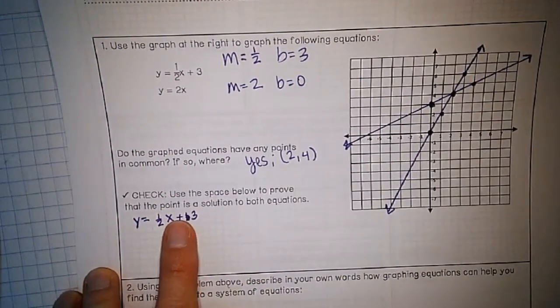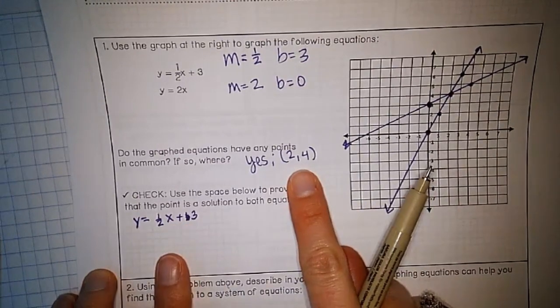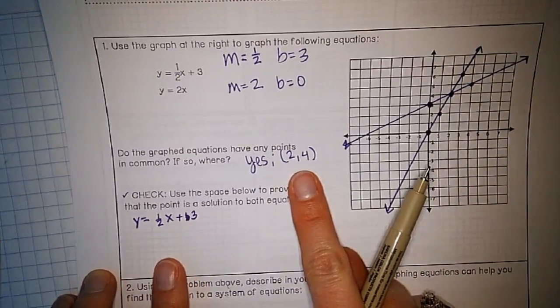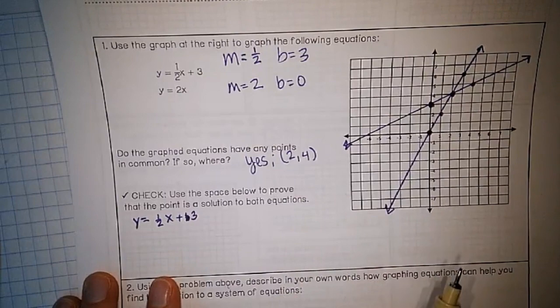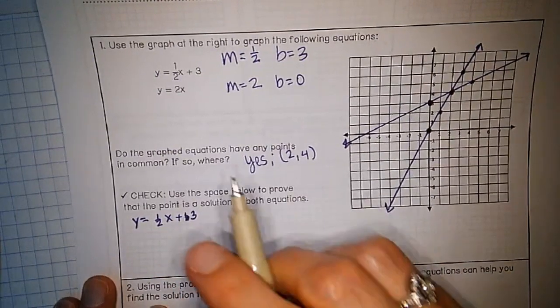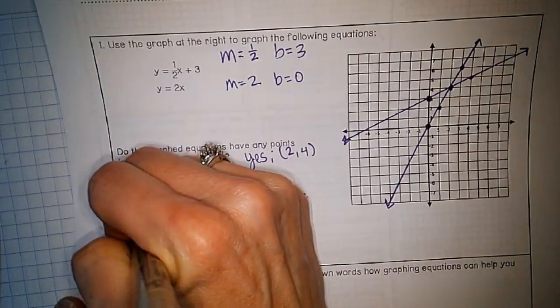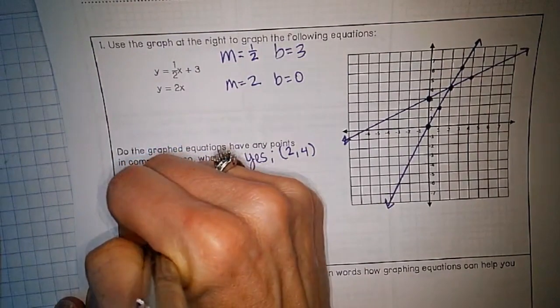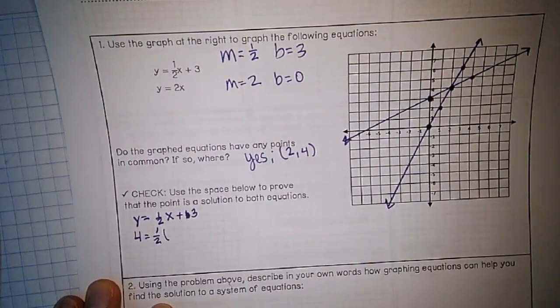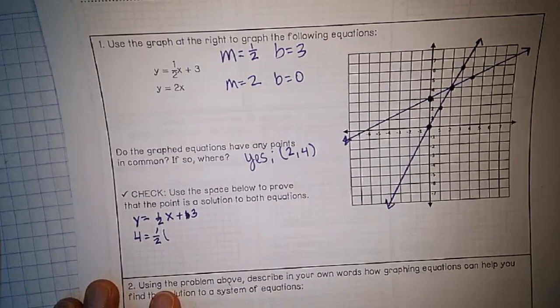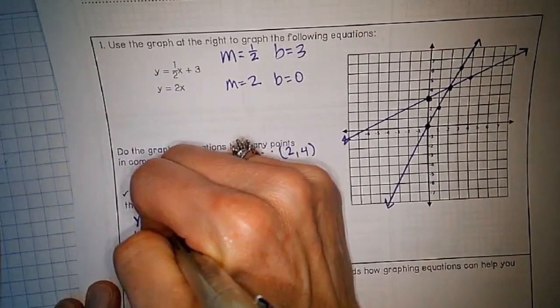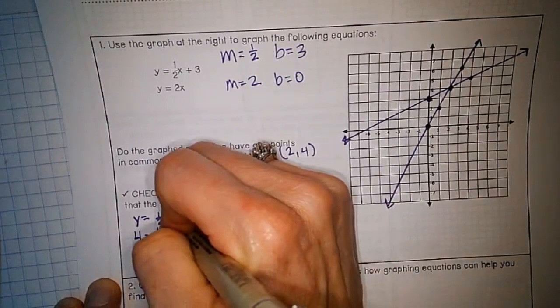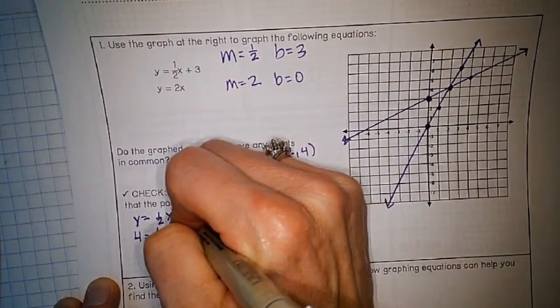So, we have this coordinate point. What is my y value of the coordinate point? 4. The only thing that's changing is the x and the y. What is my x coordinate of the coordinate point? 2. Plus what? 3.